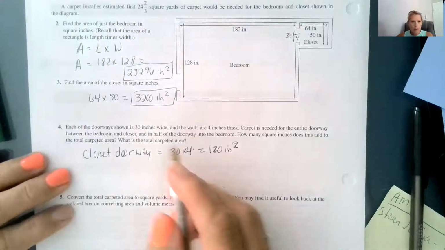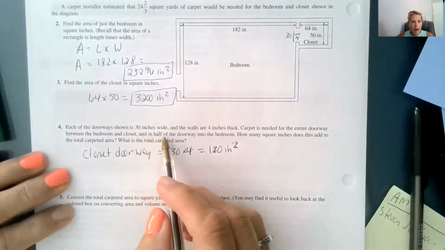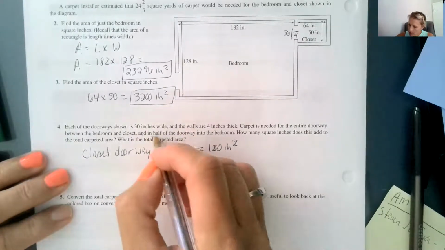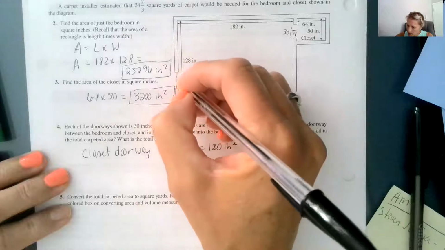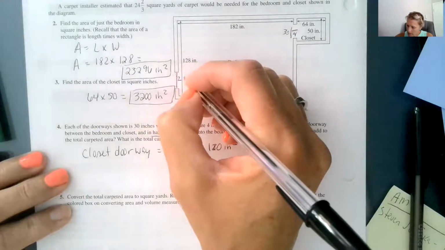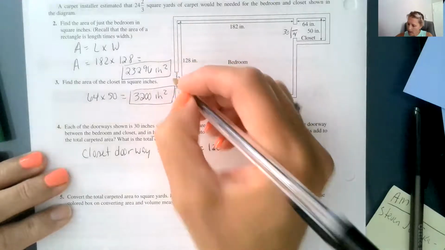Okay, but it says only half of the doorway into the bedroom. So into the bedroom, they just need half of this space carpeted, which is 2 inches in depth.